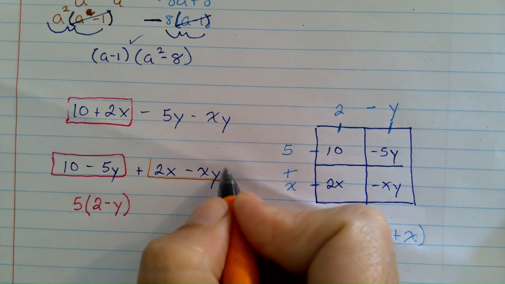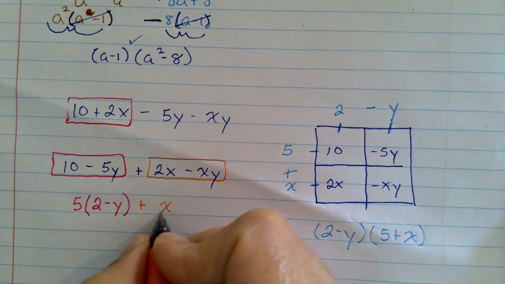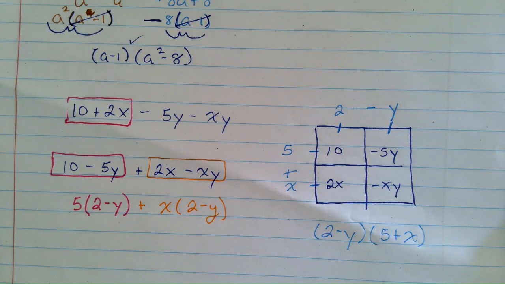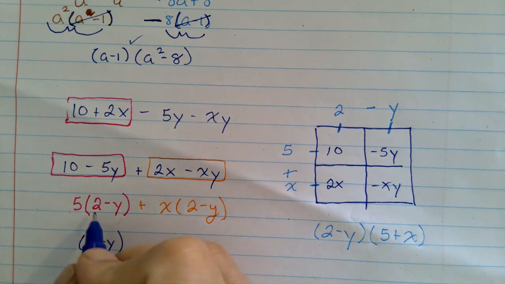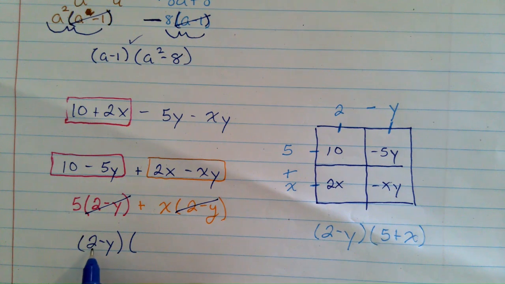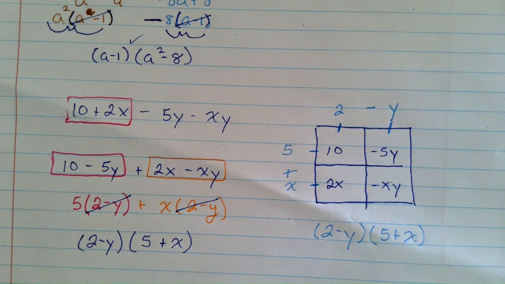When I look at these two, they both have an x, leaving me with a 2 minus y. Now you'll notice there's a 2 minus y in orange and a 2 minus y in pink, meaning the 2 minus y is our GCF. We pull out the GCF. In the first quantity, in the pink, it was 2 minus y being multiplied by 5, and in the orange, it was 2 minus y being multiplied by x. So we have the same answer.